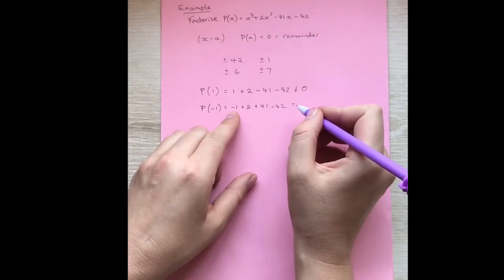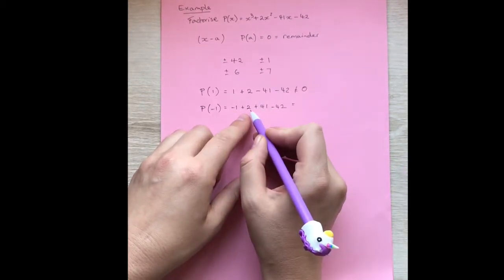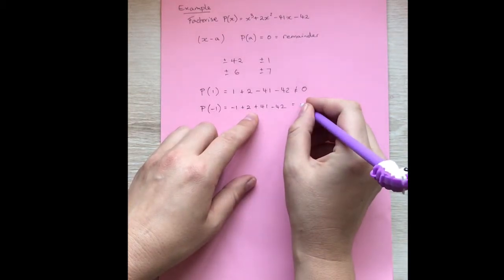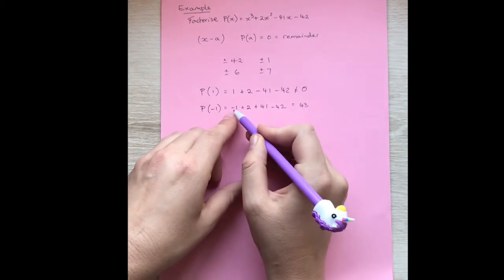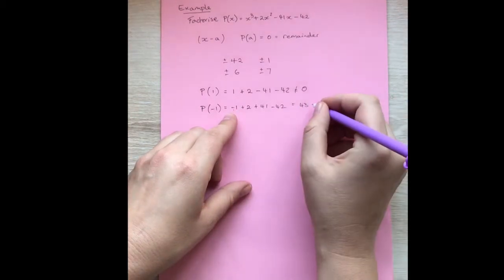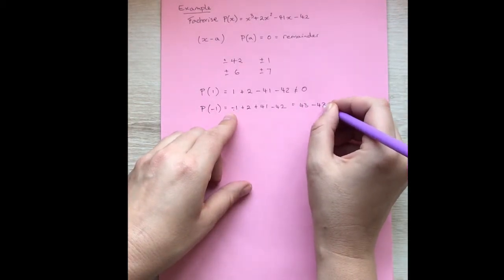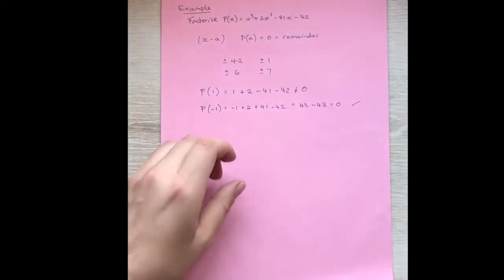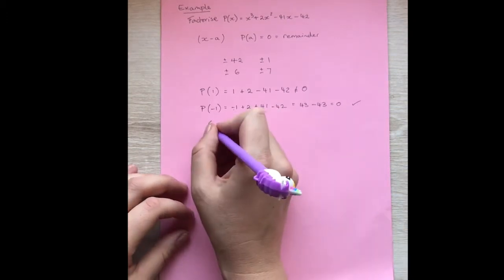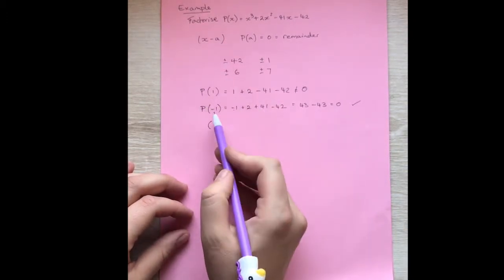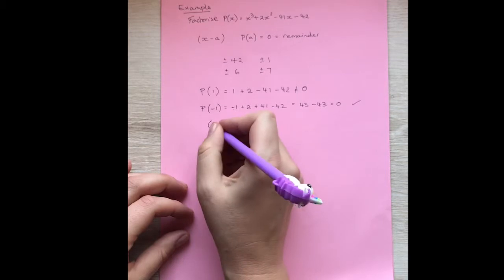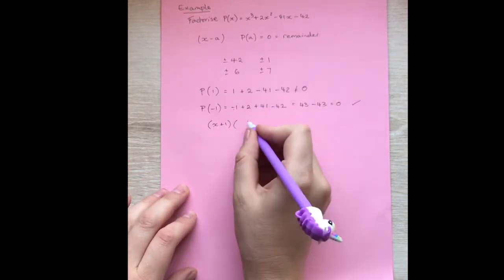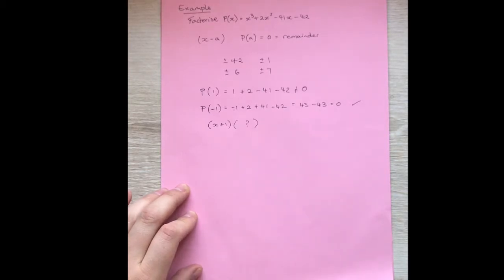So negative 1, actually I'm going to group the 2 and 41 together to make 43, positive 43, and negative 1 and negative 42 is minus 43, which equals 0. That's fantastic. So we know that x minus a, we had a negative 1 as our a, so x plus 1 is a factor, giving us something in here.